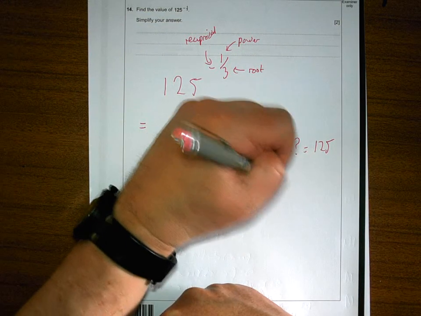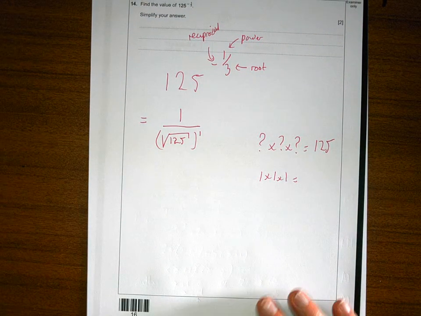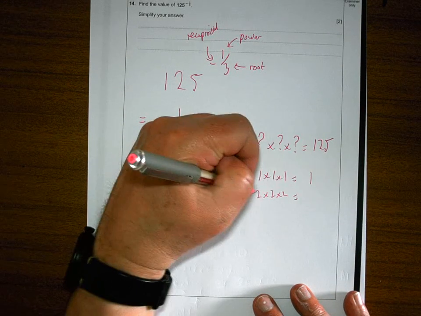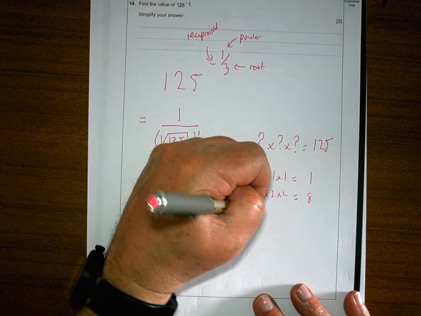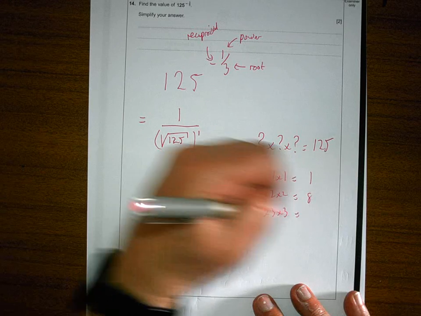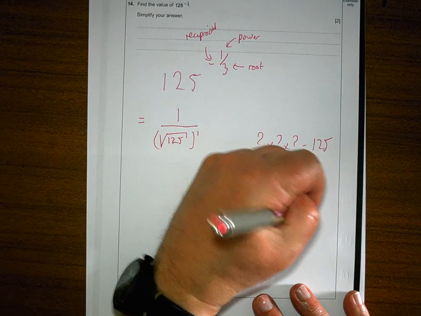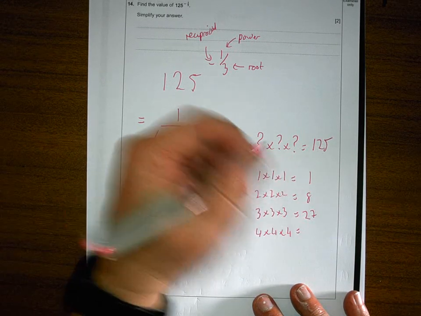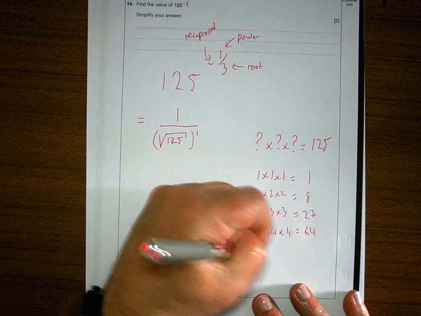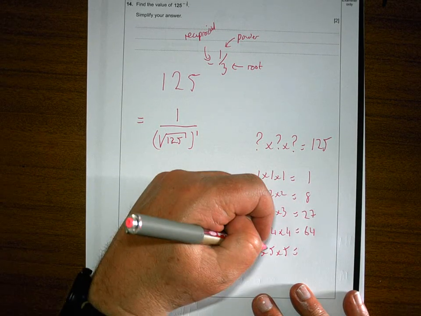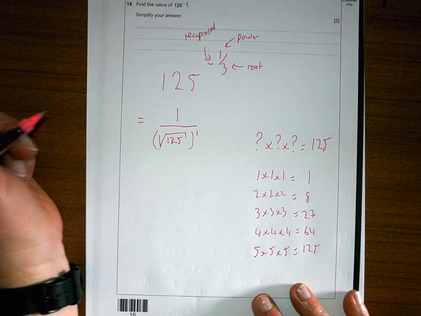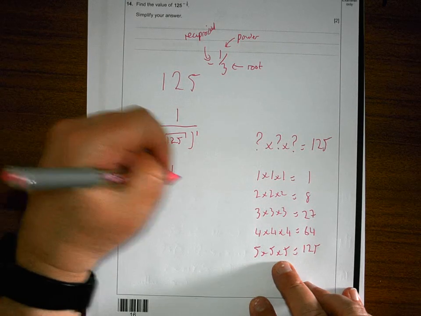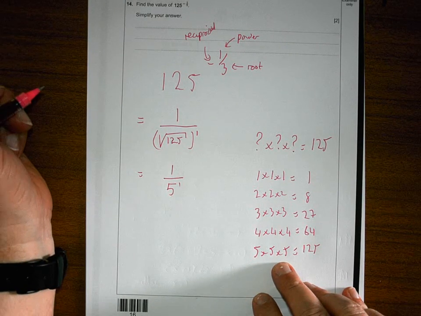You're not required to know many of them. 1 times 1 times 1, 1. 2 times 2 times 2, 2 twos are 4, 4 twos are 8. 3 times 3 times 3, 3 threes are 9, 9 threes are 27. 4 times 4 times 4, 4 fours are 16, 16 fours 64. 5 times 5 times 5, 5 fives are 25, times 5, 125. So 5 is the cubed root of 125. So it's 1 over 5 to the power of 1. Anything to the power of 1 is itself.